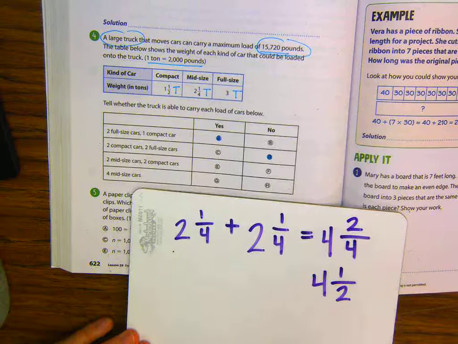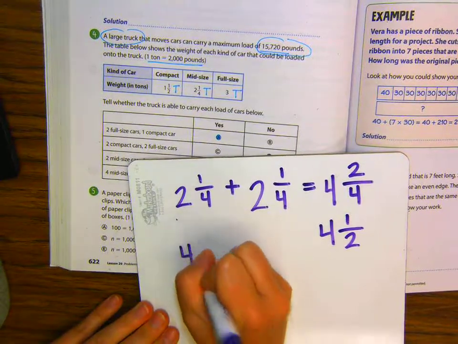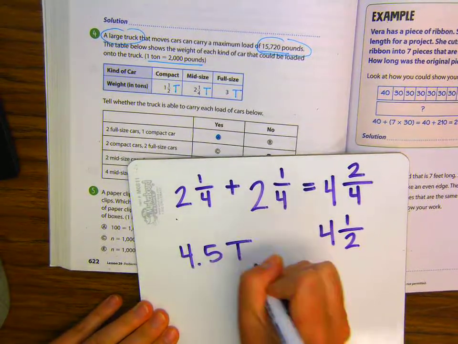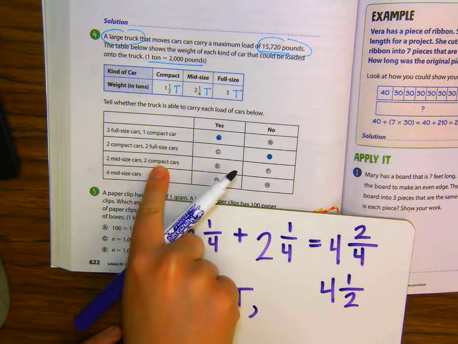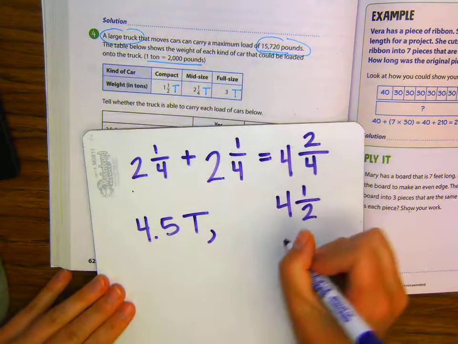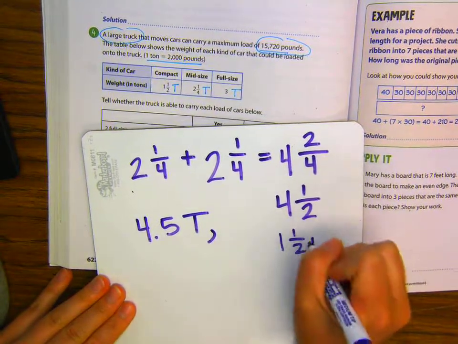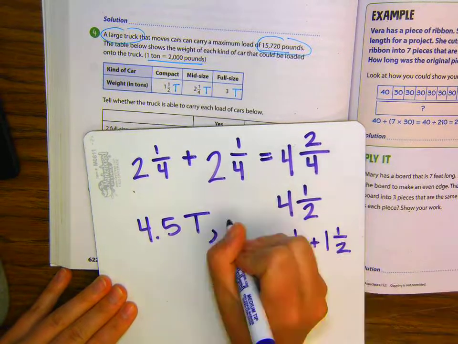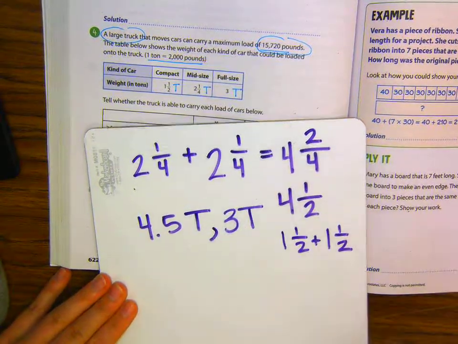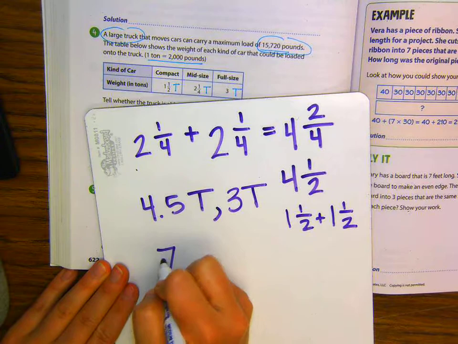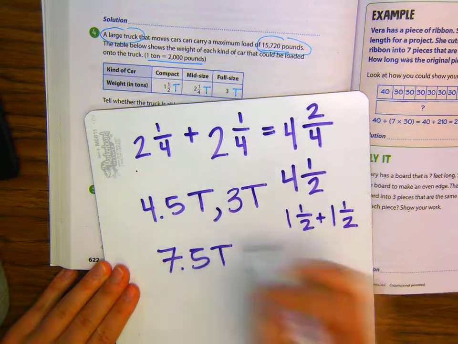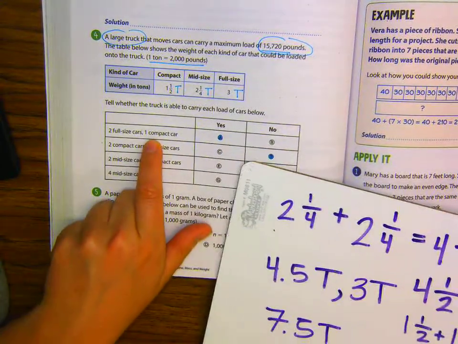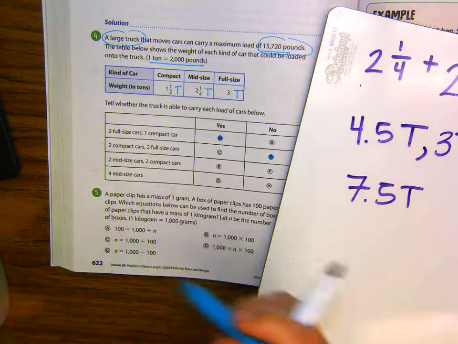Okay, so I have 4.5 tons. And I also have 2 compact cars. So 1.5 plus 1.5 gives me 3 tons. So total I have 7.5 tons. And that's exactly what I did for the first one, so I already know that that is true.